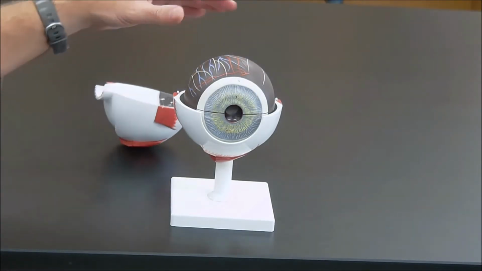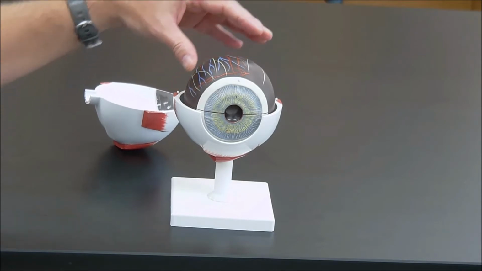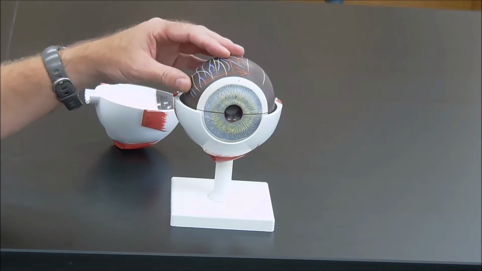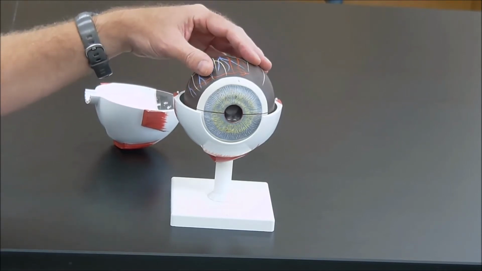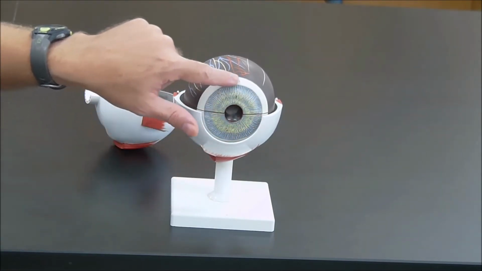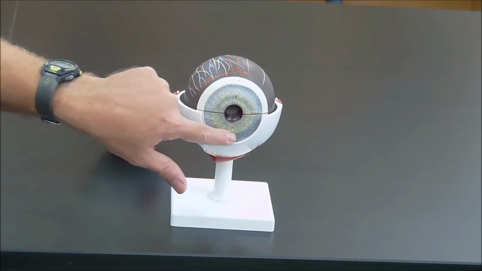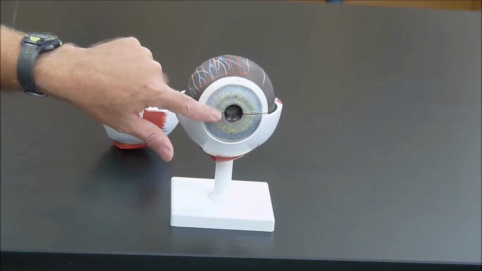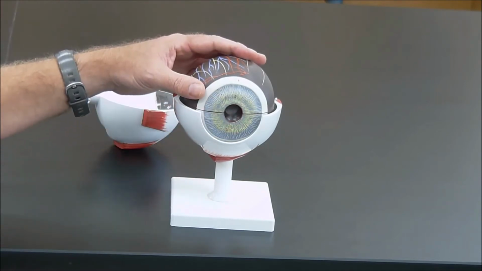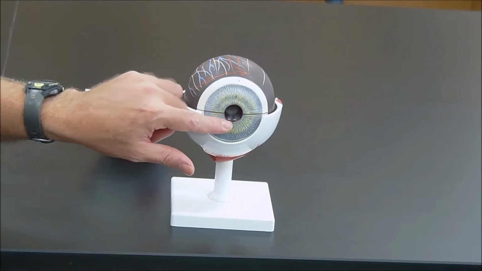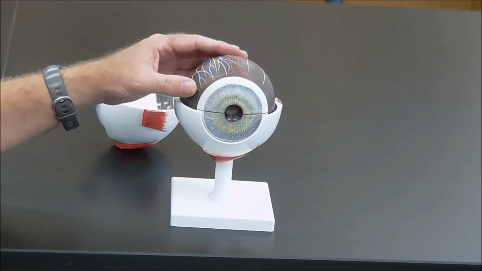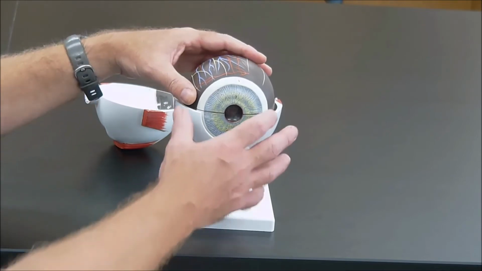The next layer you can see inside is the more internal layer called the vascular tunic. And the vascular tunic includes the choroid, which is the dark area right here, as well as the ciliary bodies and things like that. And we're going to see that in just a minute. Next, what I want to point out here is underneath the cornea, what we have is the iris. Remember, the iris is basically an adjustable aperture that helps to adjust the size of the pupil. So if it's really, really light outside, we're going to constrict and have a very small pupil. If it's very dim, on the other hand, we're going to dilate and have a bigger pupil to let more light in. Okay, so we're going to take that apart there.